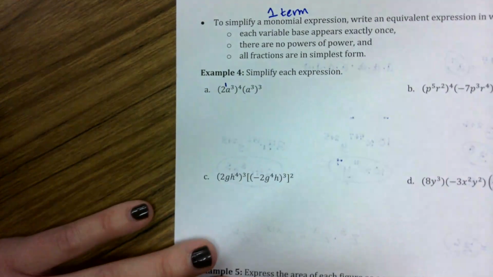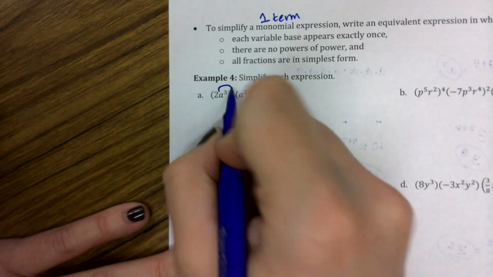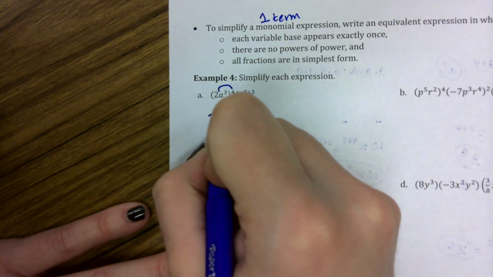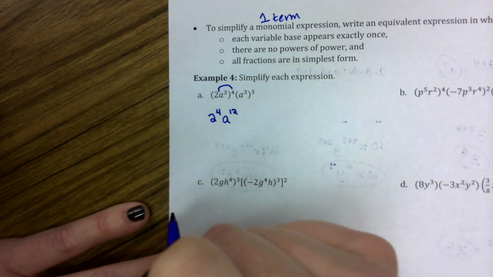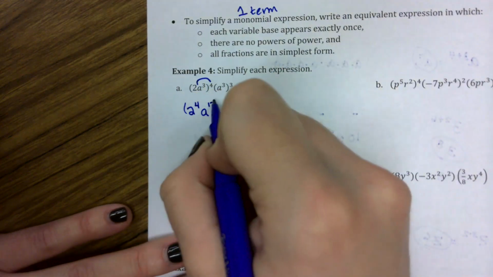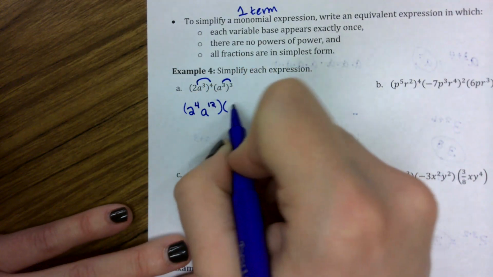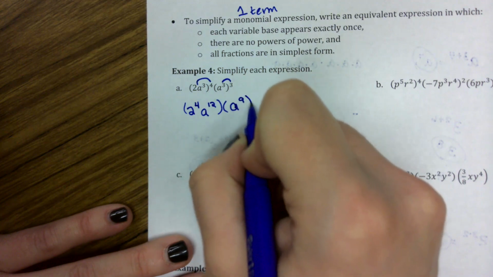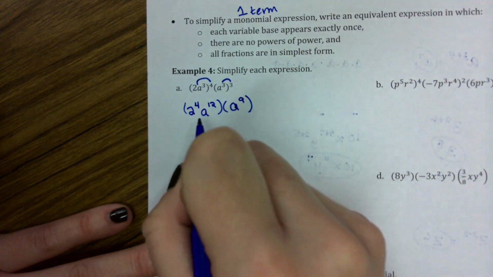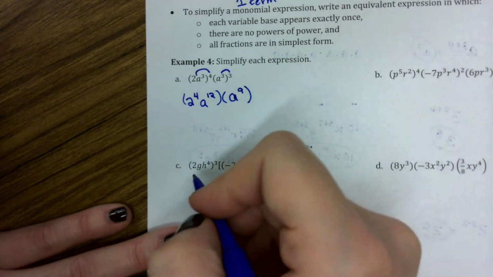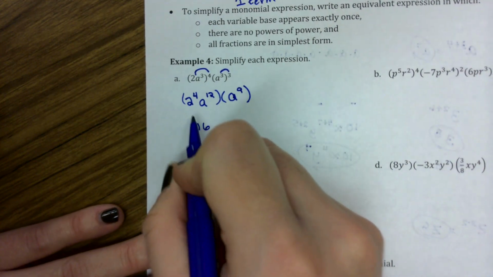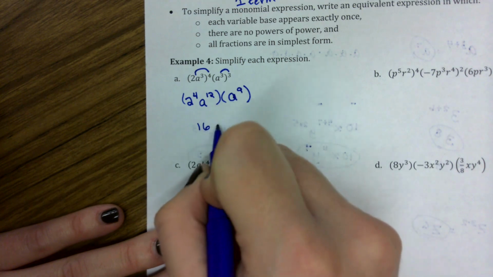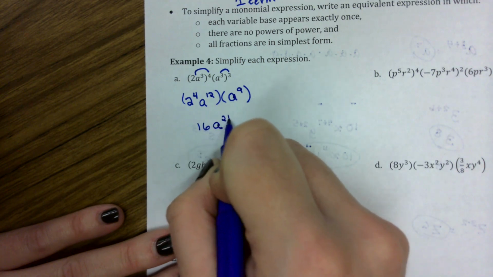So here I have 2 to the first, to the fourth, so it's 2 to the fourth. A to the third to the fourth, you multiply, you get the 12th. Times A to the third, which is the 9th. Well, 2 to the fourth is 2 times 2, 4, times 2, 8, times 2, 16, or you could have just put it in your calculator. A to the 12th, A to the 9th is A to the 21st.